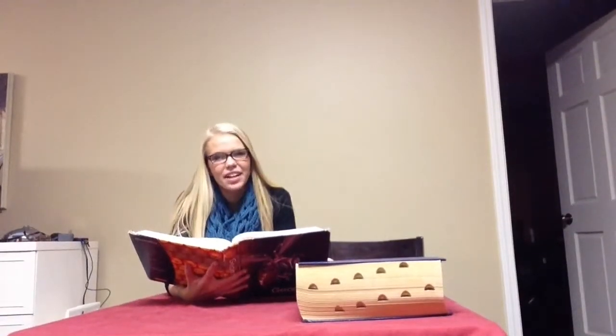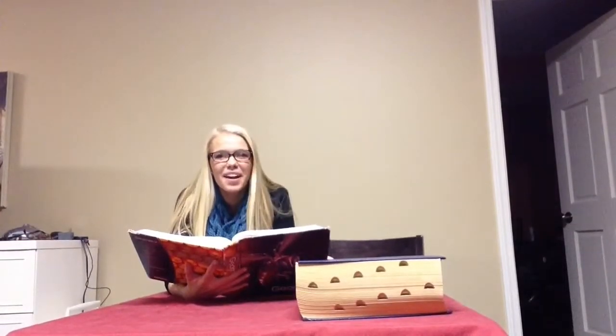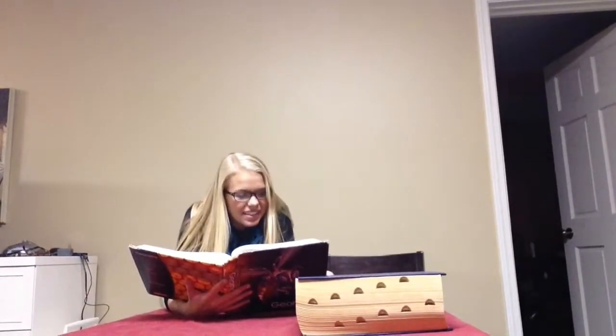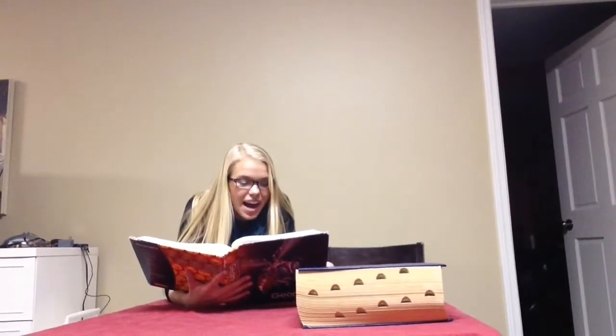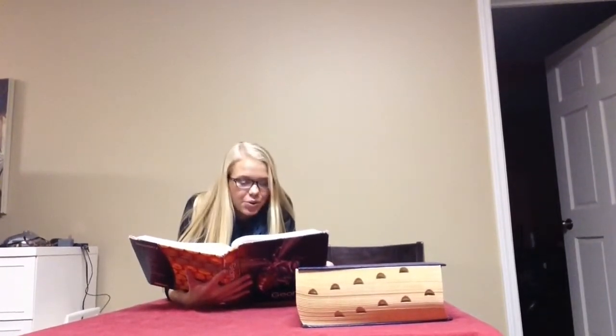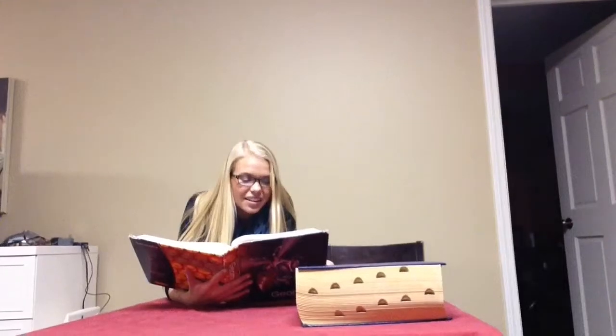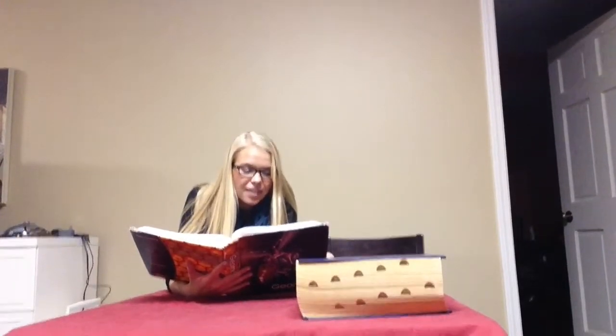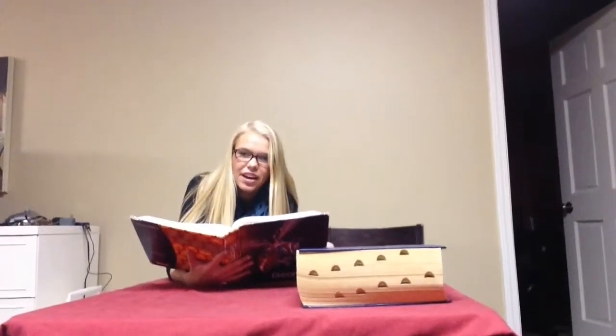Theorem 5.11, I chose to do this one because it is my height. There's just something so special about it. It doesn't really have a name, but I like to call it 5.11. It says, if 2 angles of a triangle are not congruent, I repeat, not congruent, then the longer side lies opposite the larger angle.